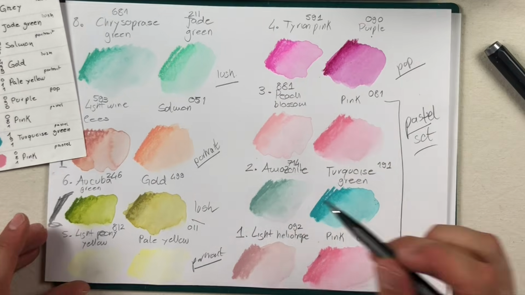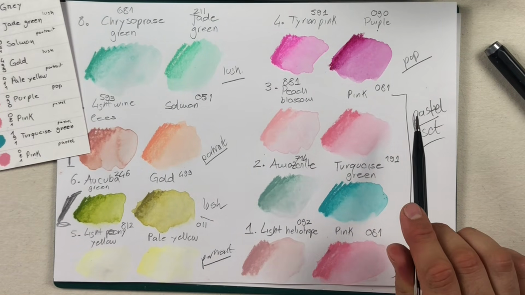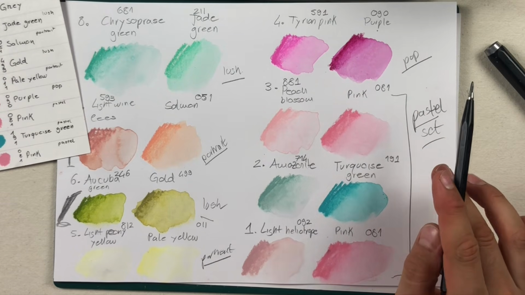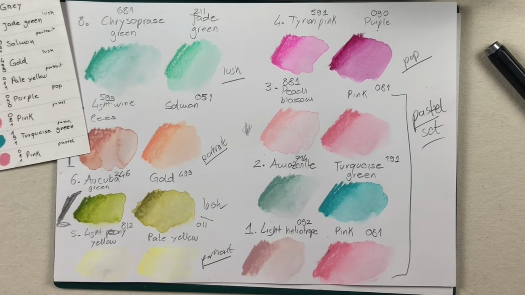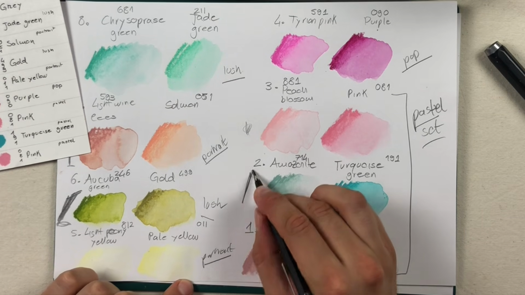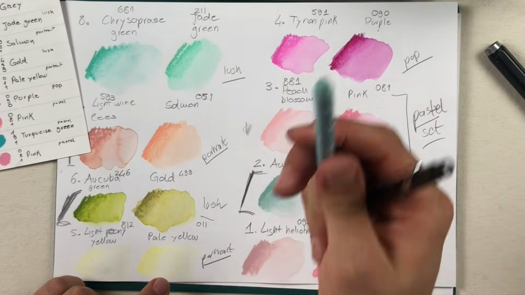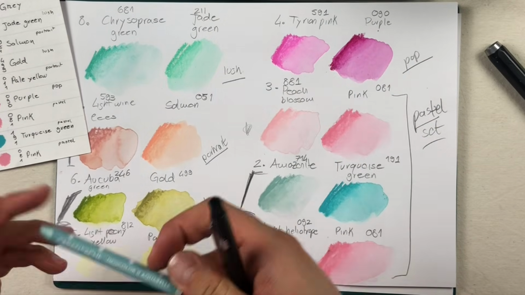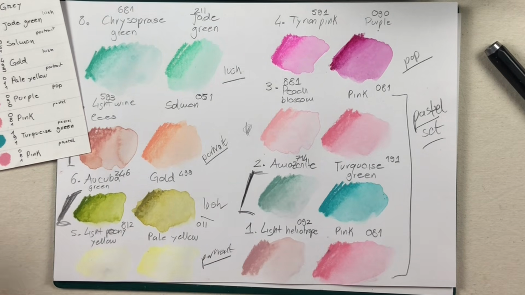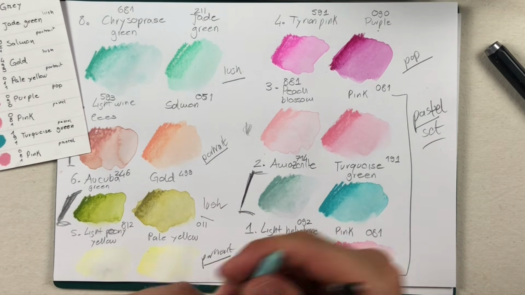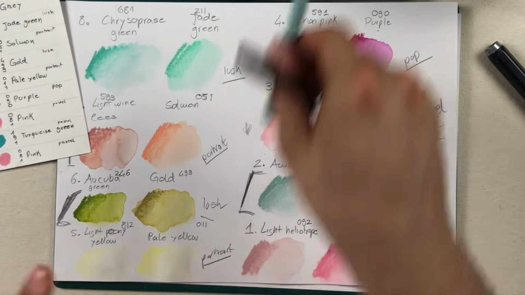The Peach Blossom, the Amazonite, and the Light Heliotrope. The Peach Blossom, I haven't used it so much. In my opinion, maybe it's the weakest special edition color. The Amazonite, I didn't think I would use it so much, but I have used it a lot. Really amazing color when dry. When wet, you judge it because you use it more than me when wet. But when dry, really, really amazing.